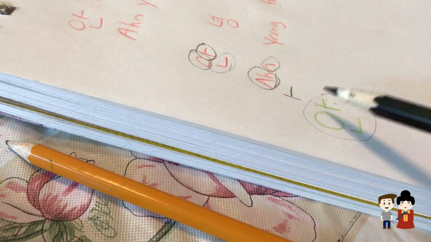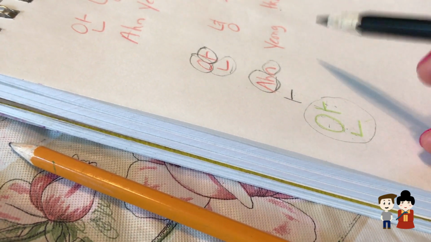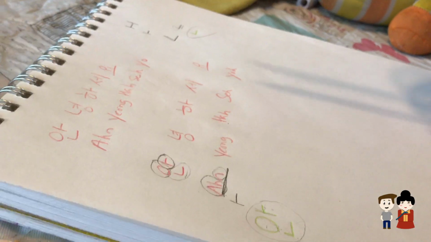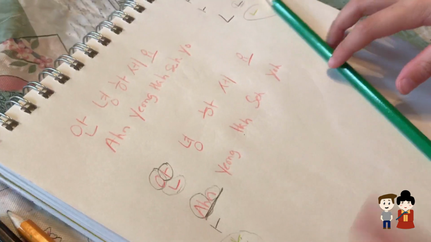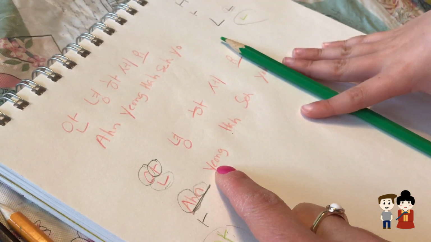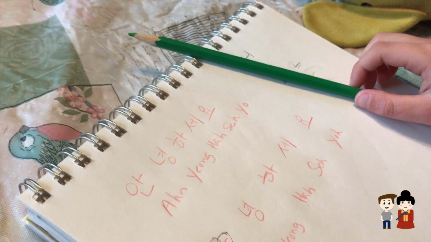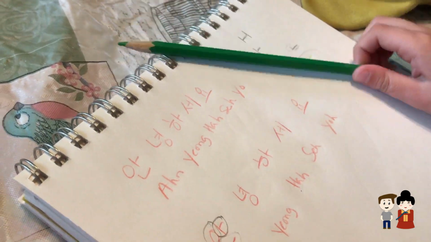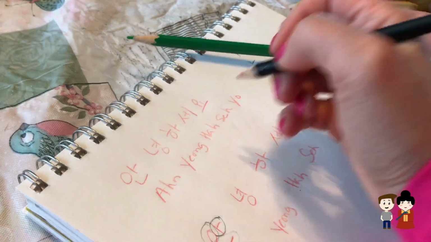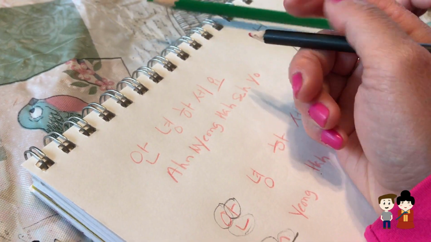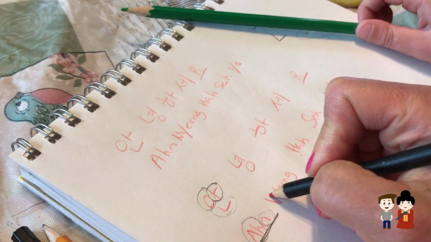Okay, so this syllable, it's called a syllable when you group letters together, is this whole word. Ahn. And I just realized I misspelled the English pronunciation of that word. So where is that pencil back? There we go. There should be an N there. And N there. Okay.